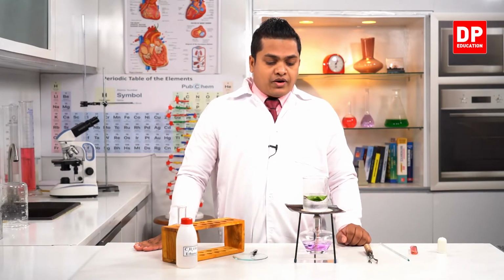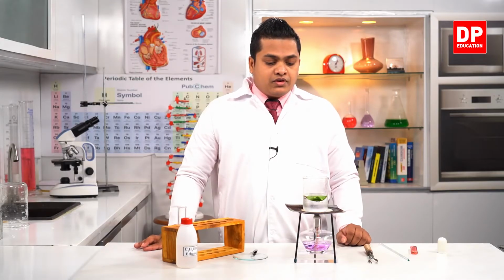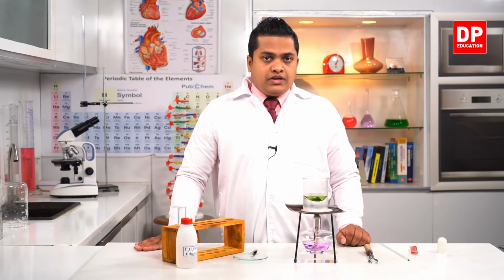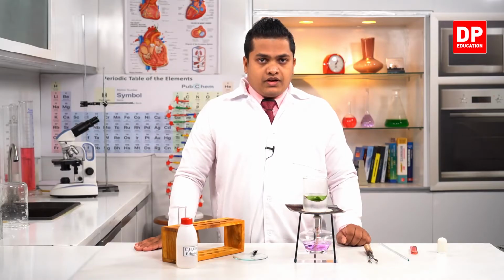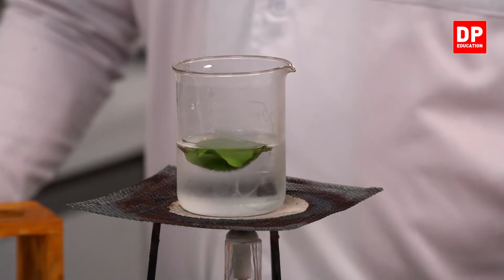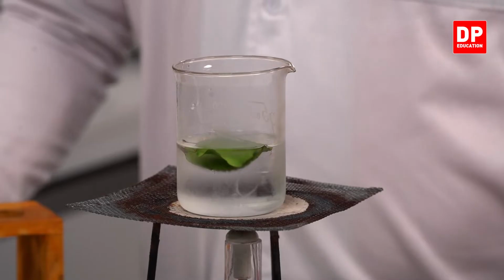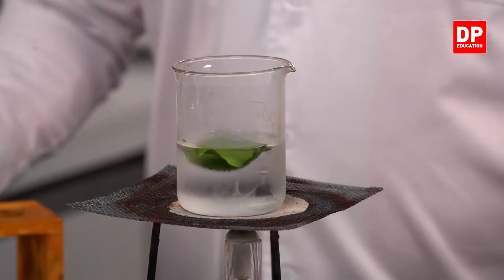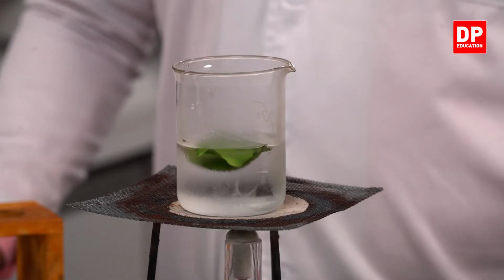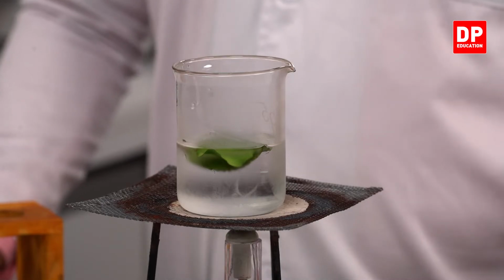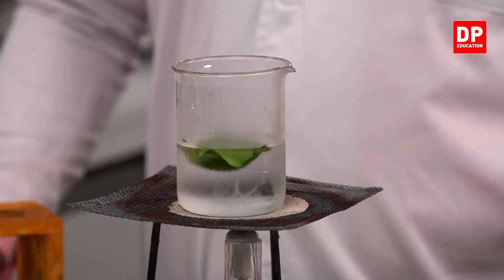We have to boil it very well in order to break the cell walls open and to expose the chlorophyll. After that, we are going to put the 2 leaves inside the boiling tube. Then I'm going to add some alcohol. Then we have to reheat in order to remove the chlorophyll.